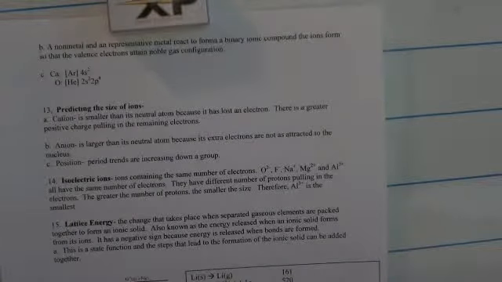We talked about ionic radius a little while ago. You remember that a cation is smaller than its neutral atom because it has lost an electron. There's a greater positive charge, a greater effective nuclear charge pulling on the remaining electrons. And an anion is larger than its neutral atom because the extra electrons have reduced the effective nuclear charge that those electrons feel, because there are more electrons now than there are protons.